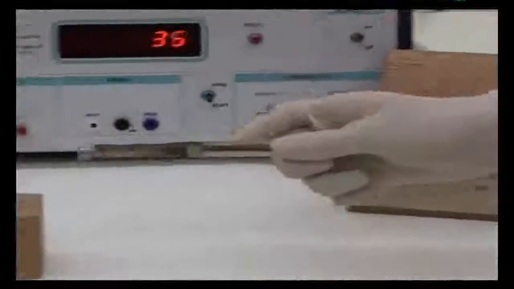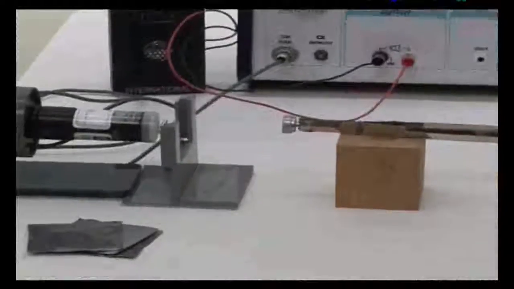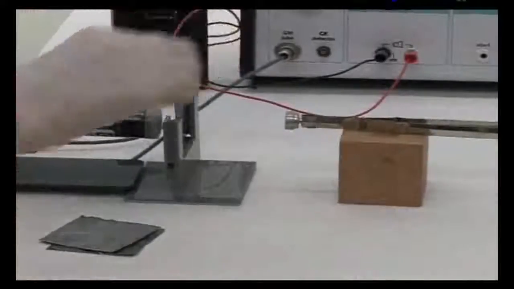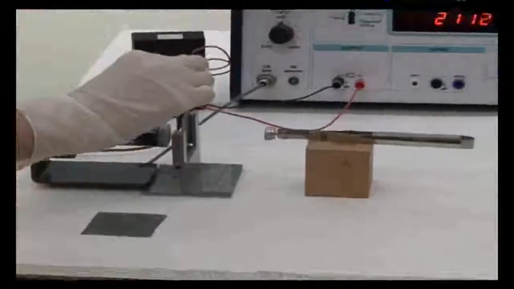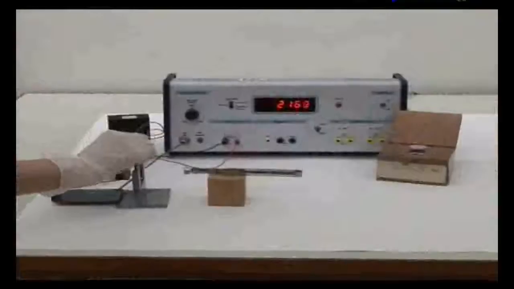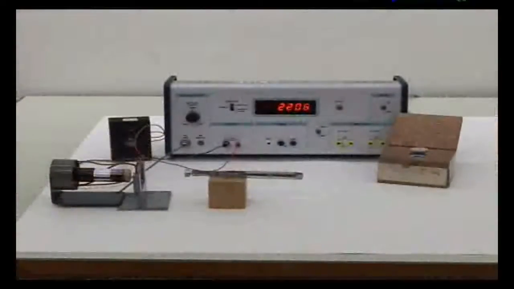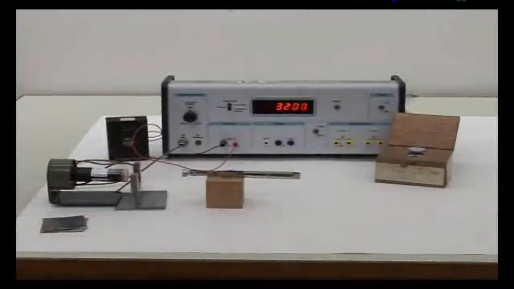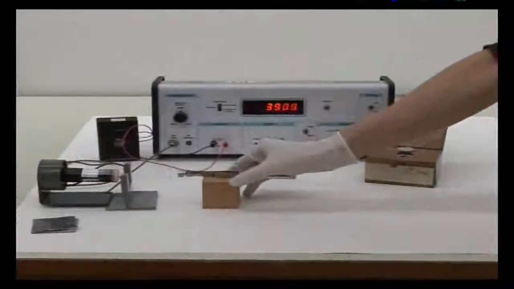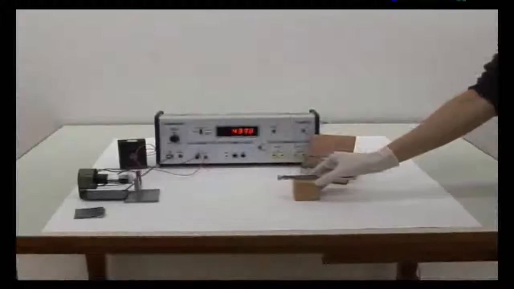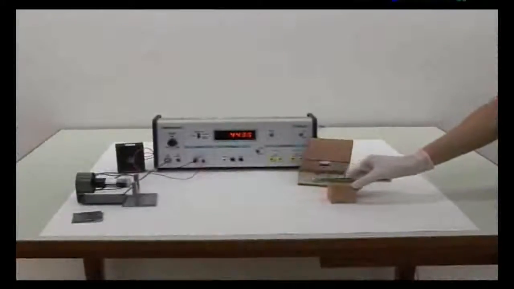Lastly, try a gamma source. Put the source 5 centimeters in front of the GM tube. Insert lead sheets between the source and the GM tube. Does the count rate drop to the background count rate? Remove the lead sheets. Slowly move the source away from the GM tube until the separation between them is 50 centimeters. Note the change in the count rate.